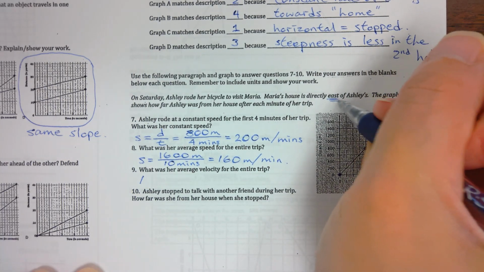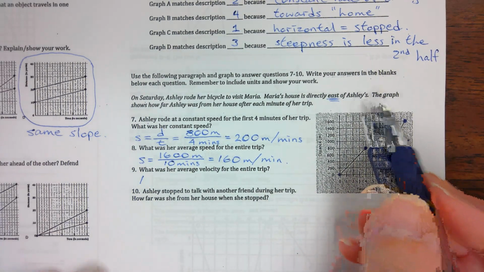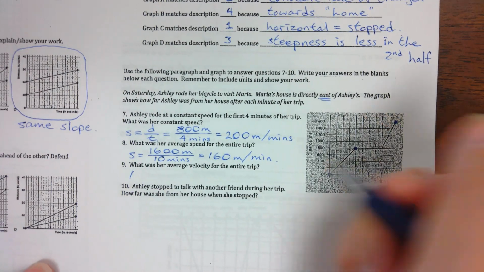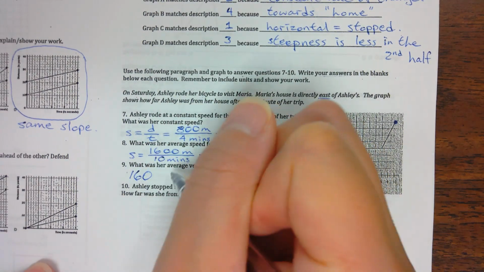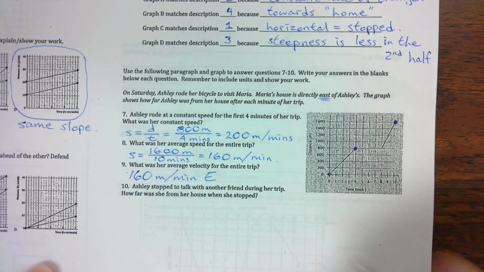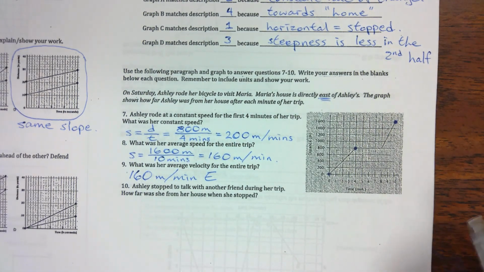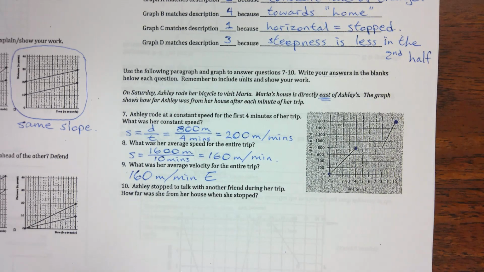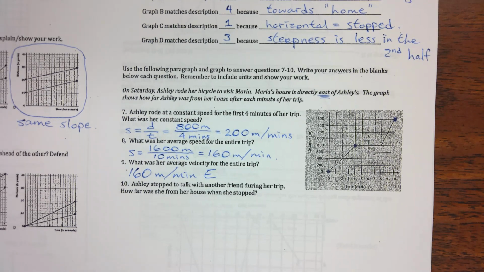This one tells you northeast, southwest, so you could say 160 meters per minute east, or you can say away from home. If it doesn't tell you northeast or southwest, you can say away from home. That would be direction.